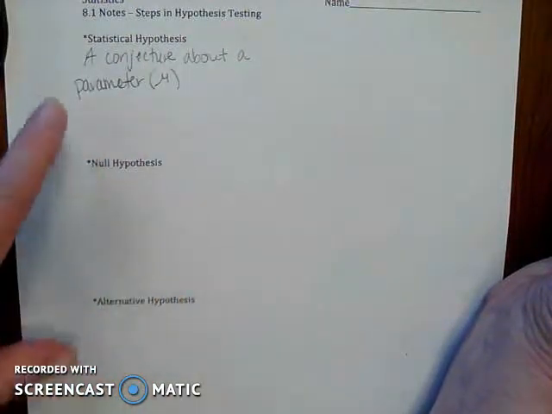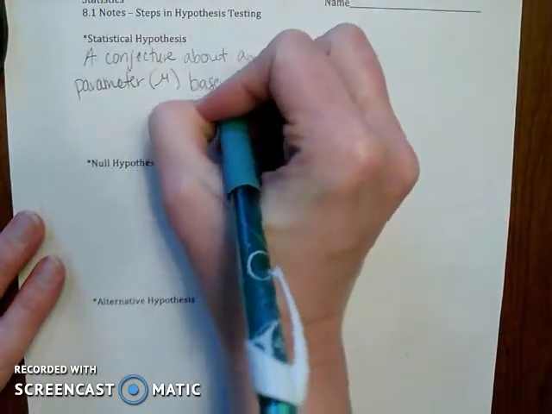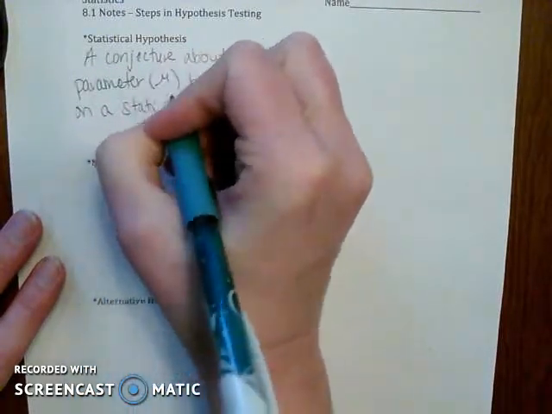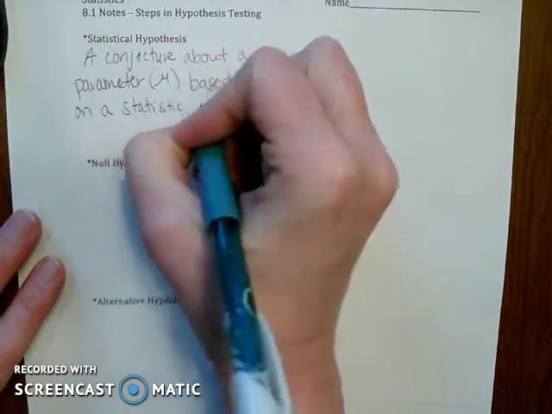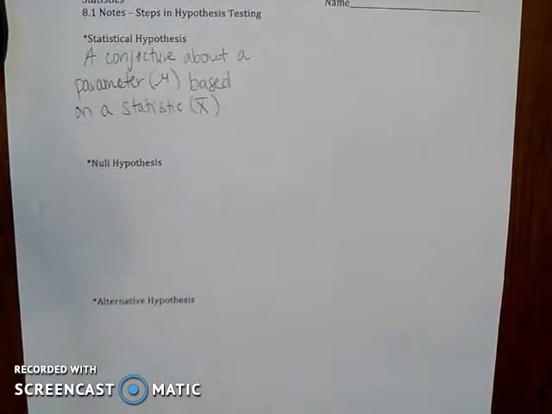So it's a conjecture about the population mean based on a statistic, which is our sample mean, X bar. We're going to say, here's what our sample data is, therefore this is what I think about the population mean.